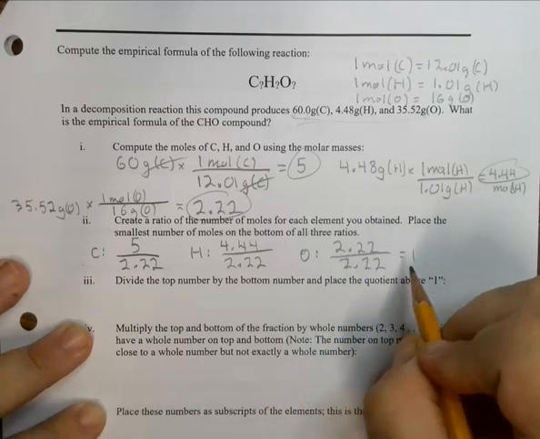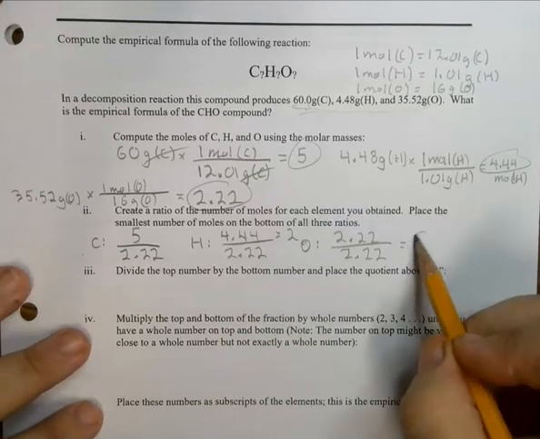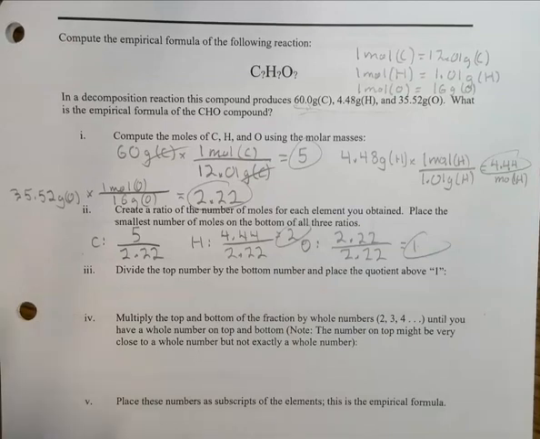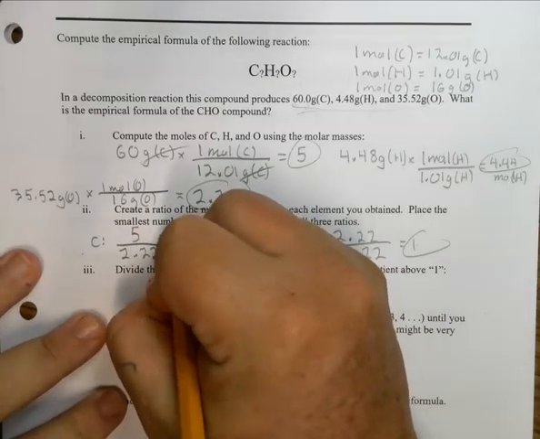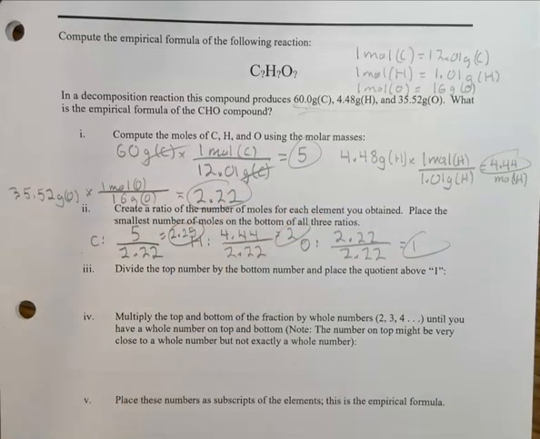So this one's 1. This one's obviously 2. And we'll circle those. Okay, and then 5 divided by 2.22 gives us 2.25. I'm going to write that here. There. Okay, 2.25, 2, and 1.